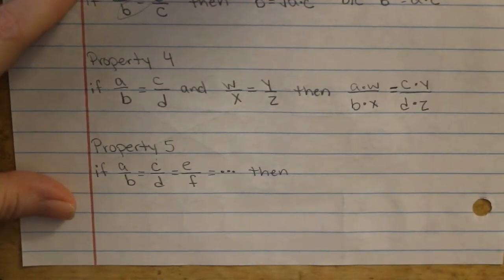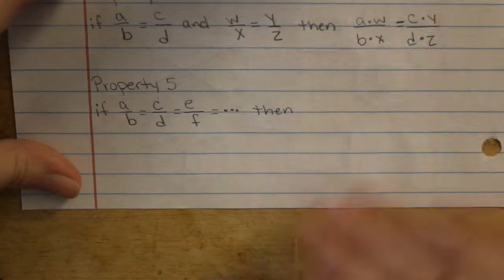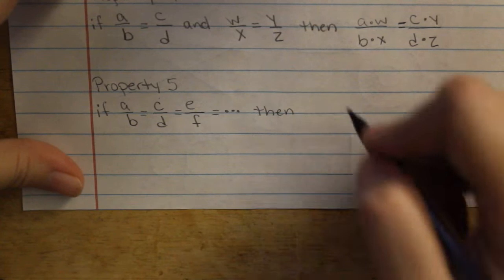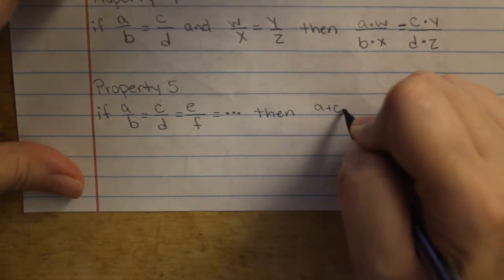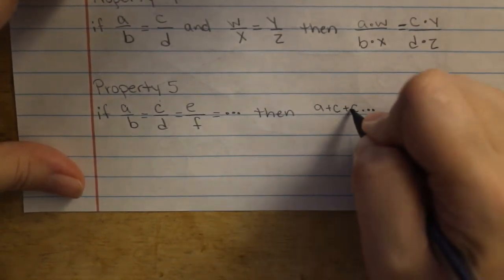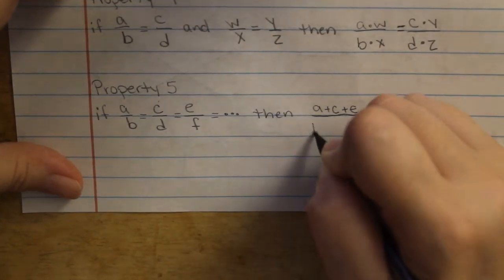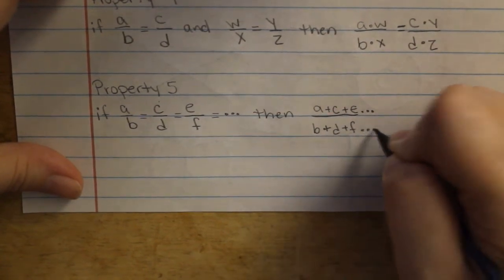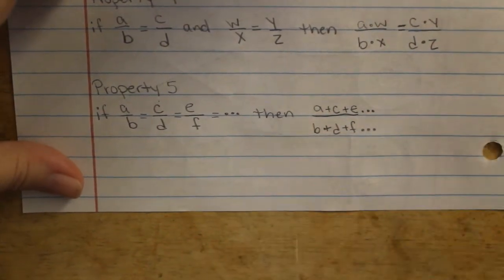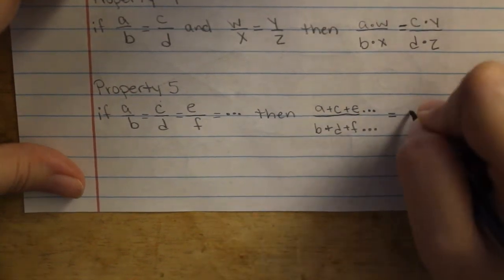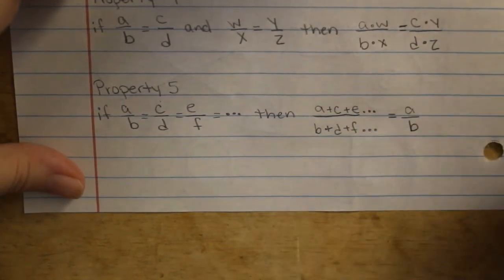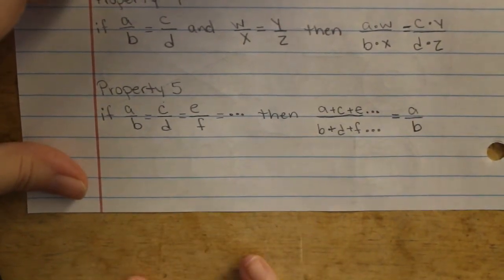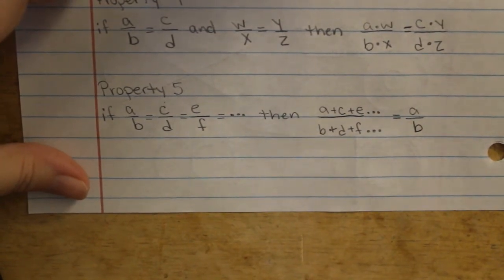And then property 5 states if they're all equal, you can set it up to say that A plus C plus E and so on over B plus D plus F and so on is all going to add up and then simplify back to A over B. That's one of the ways you can know if they are for sure equal. It's just something fun that we can do with proportions.